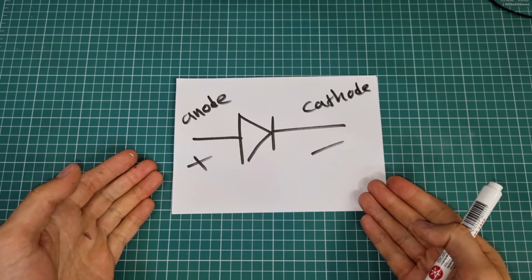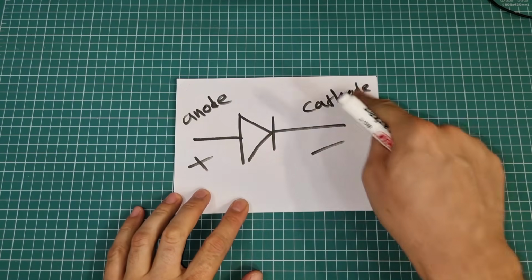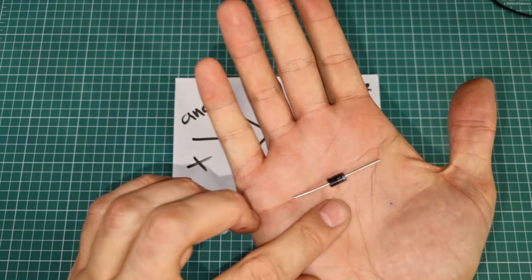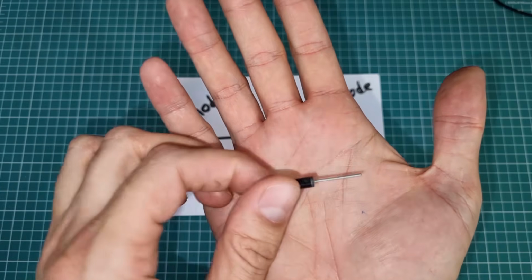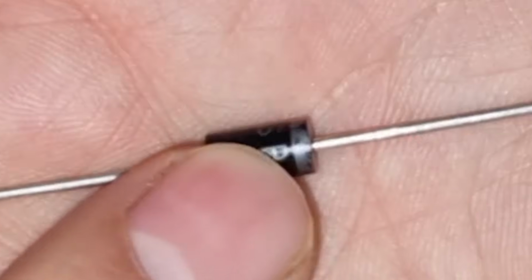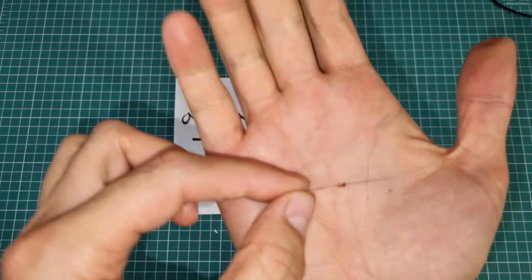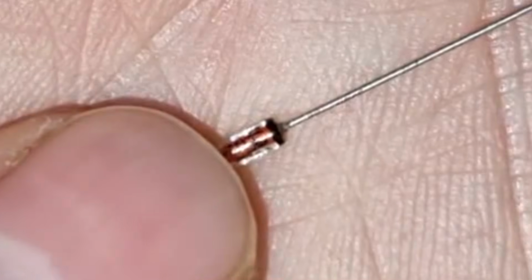This is the schematic symbol of a diode. It has 2 pins, anode or positive and cathode or negative. There is a line on the cathode side of real diodes to specify the negative or cathode side. Look here, this silver line here, and this one. And this diode specifies the cathode side by a black line.